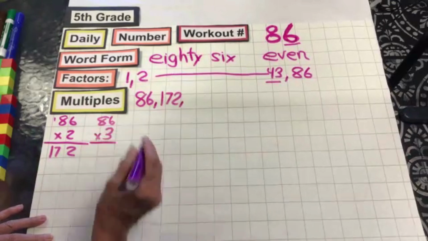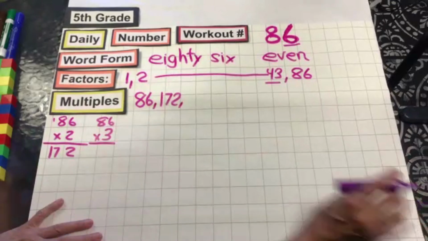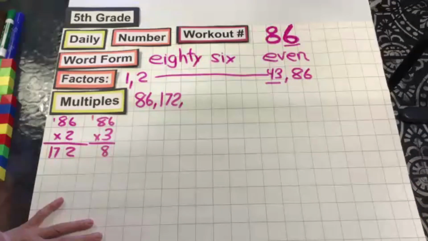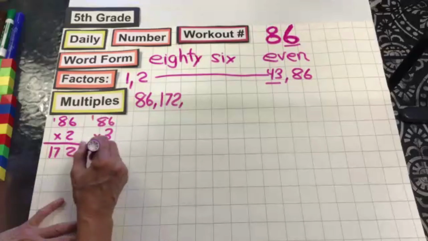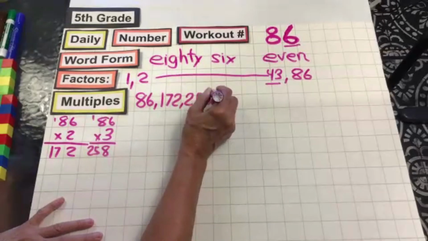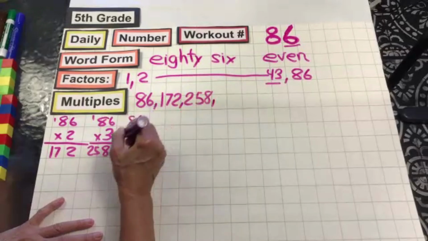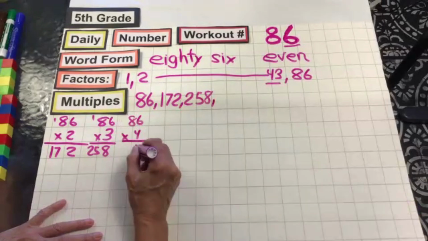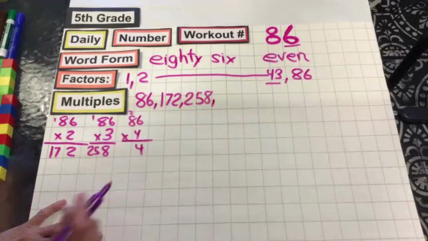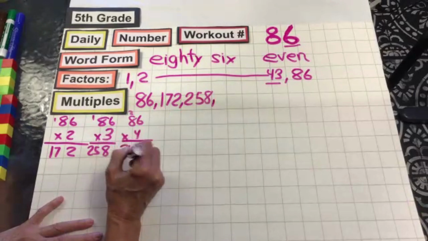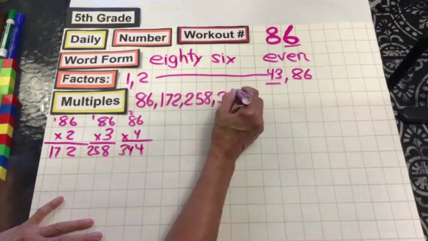3 times 86. 3 times 6 is 18. Drop the 8, carry the 1. 3 times 8 is 24 plus 1 is 25. So we have 258. 86 times 4. 4 times 6 is 24. Drop the 4, carry the 2. 4 times 8 is 32. Plus 2 is 34. 344.